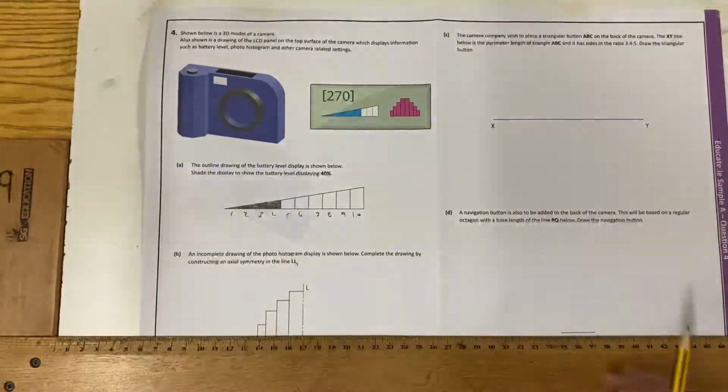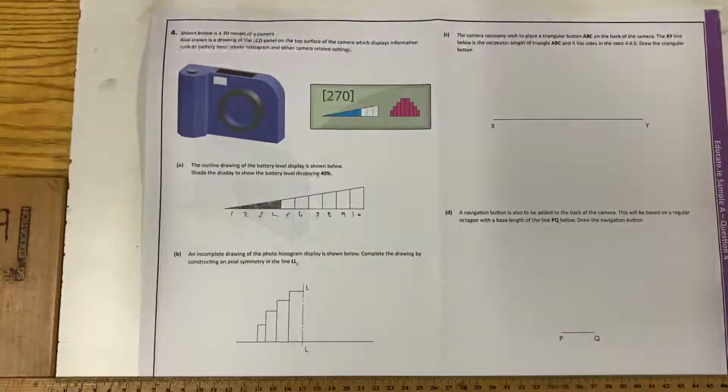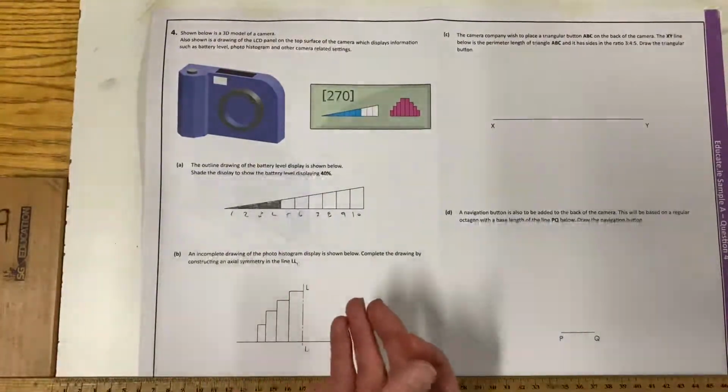Part B then tells us an incomplete drawing of the photo histogram display is shown below. Complete the drawing by constructing an axial symmetry in the line LL. So we know from transformation geometry, axial symmetry is basically a mirror image. So taking this and flipping it over the other way.